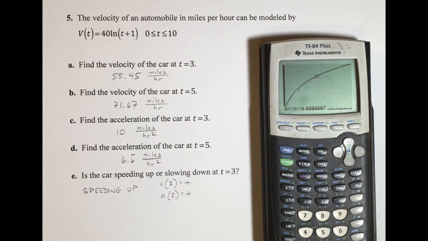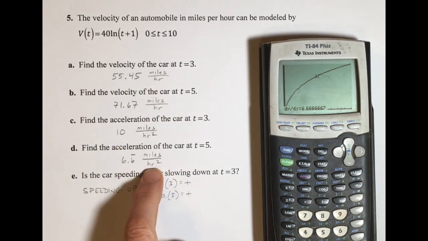Time for you to go try some of these. Make sure you include your units on all of your answers.